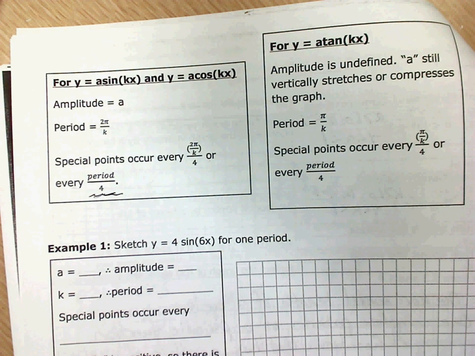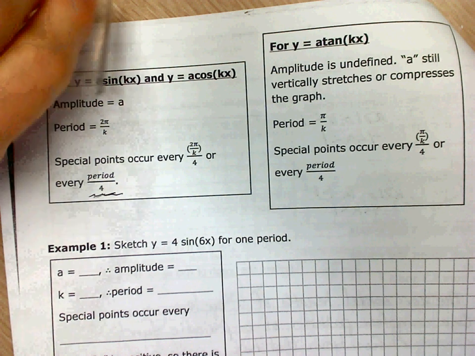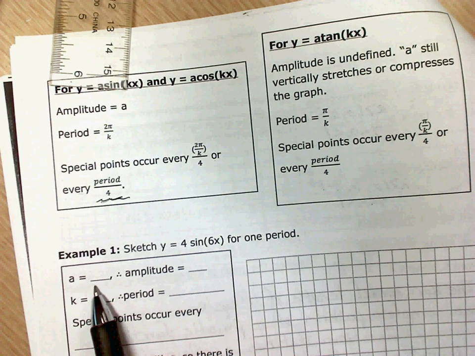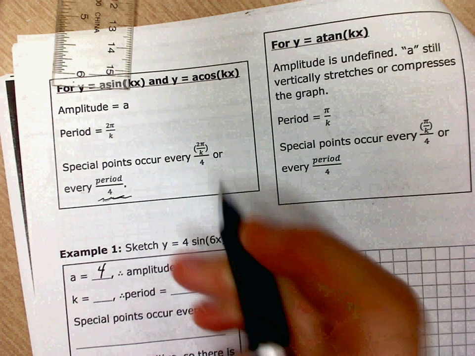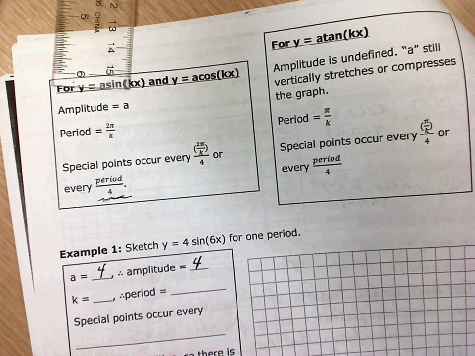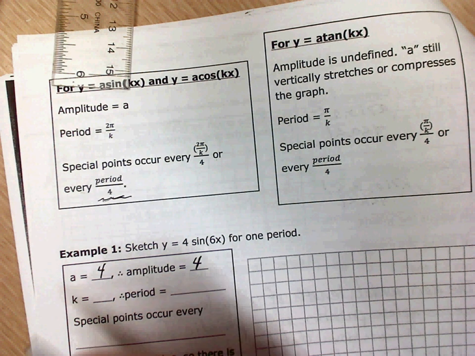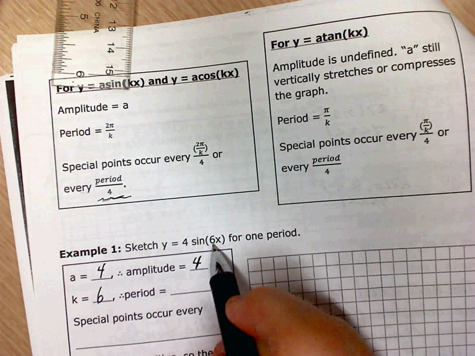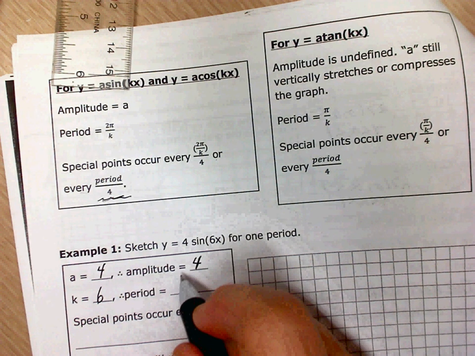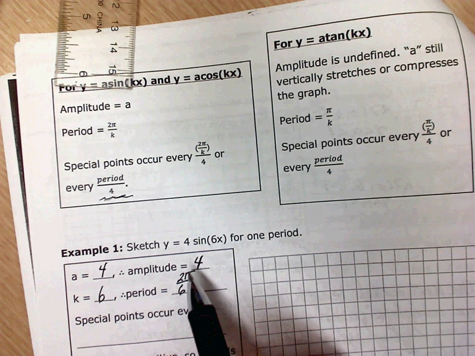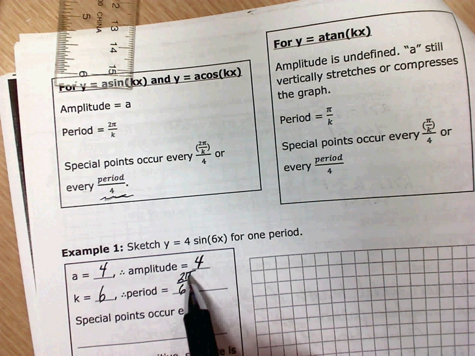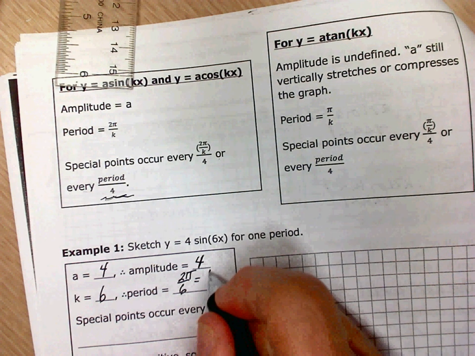Okay. Here, A is 4, and the amplitude is 4. K is 6, right? Right there is our K. So the period is 2 pi divided by 6. Normally the period for the sine function is 2 pi. We divide it by K, so this equals pi by 3.